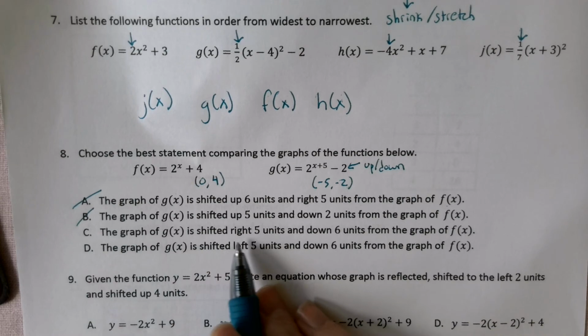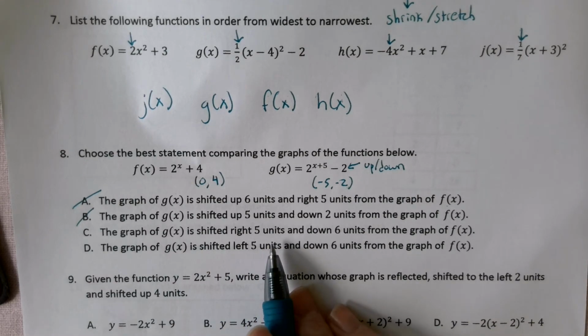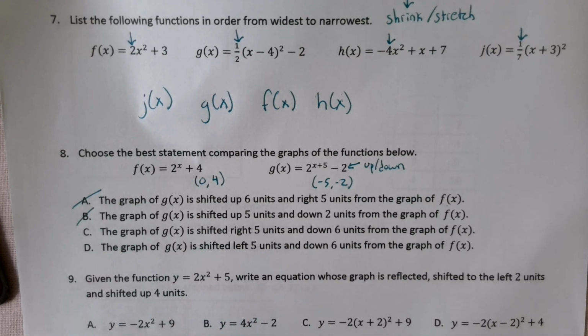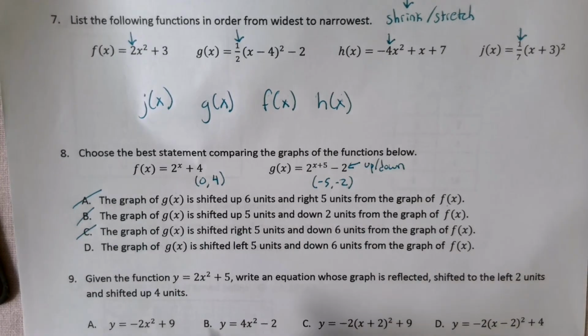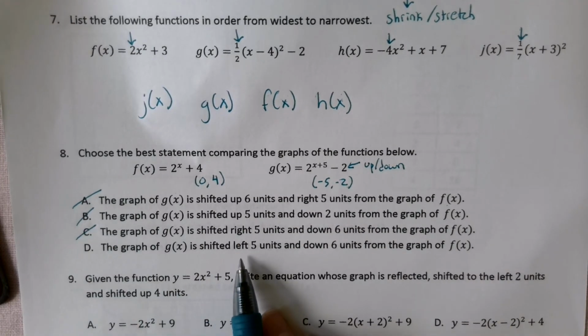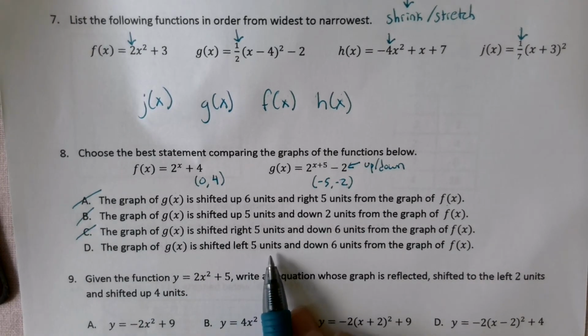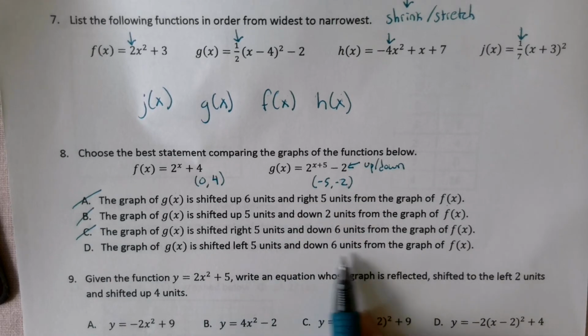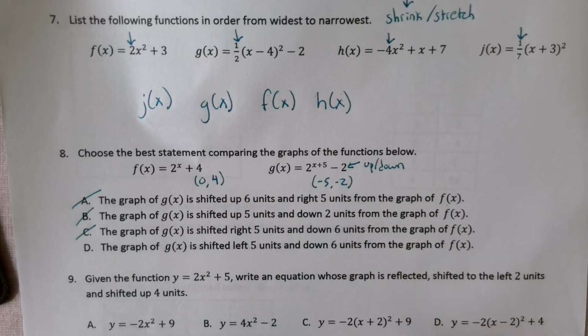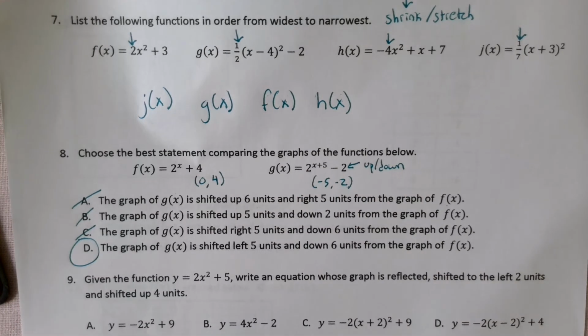The graph of g of x is shifted right. Well, it's not shifted right, it's shifted left. Okay? And then the graph of g of x is shifted left 5 units. There we go, left. And down 6 units. 4 to -2 is down 6. So that's why it's D. That is a very confusing problem. You have to read it very carefully.